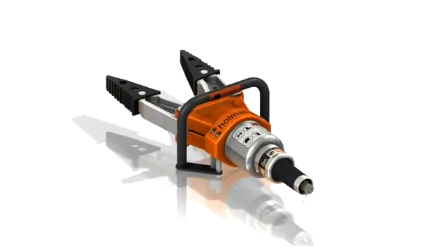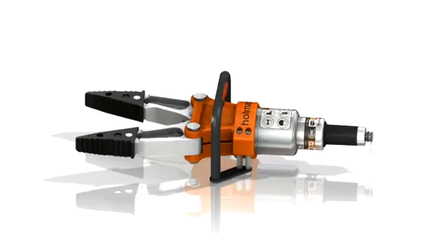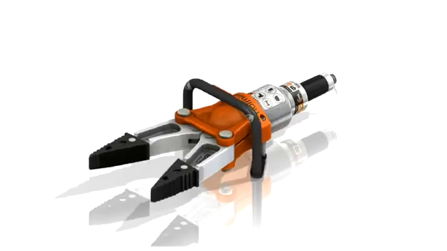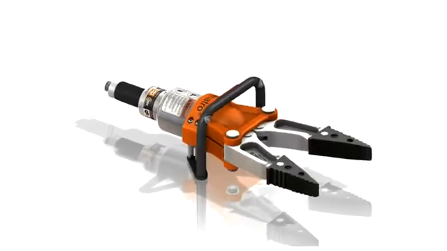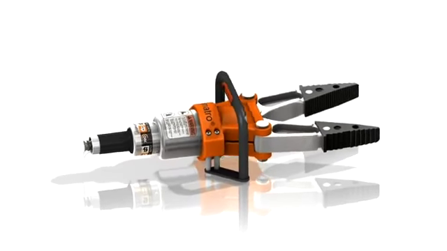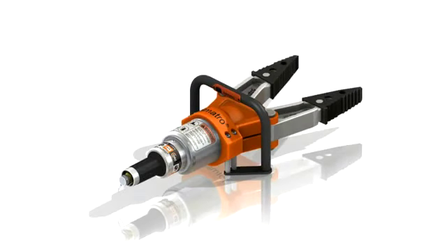SOLIDWORKS contains a powerful set of tools we can use to test out the performance of a design in many different ways. Two key areas that concern most designers are function and strength. Let's look at how SOLIDWORKS Motion and SOLIDWORKS simulation tools can help us evaluate these goals.